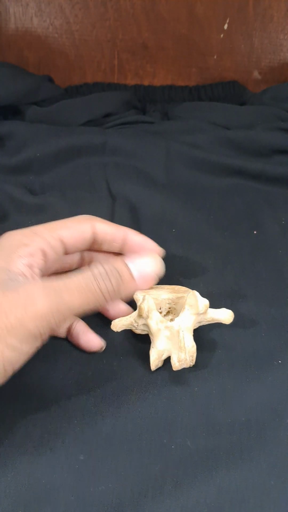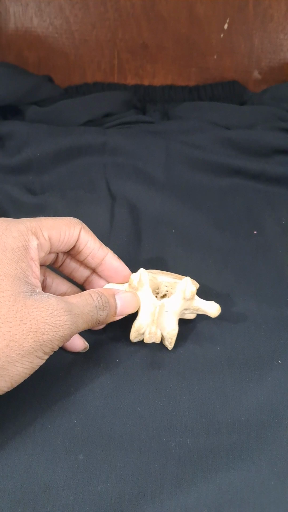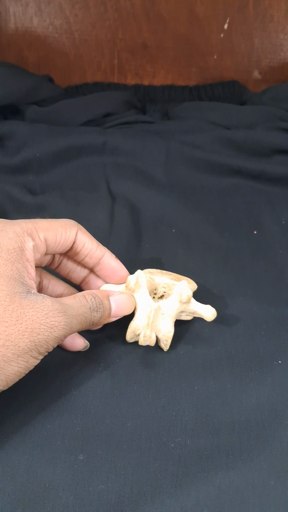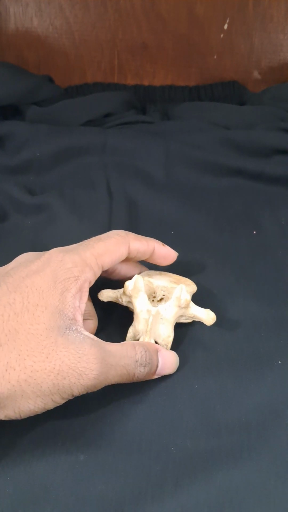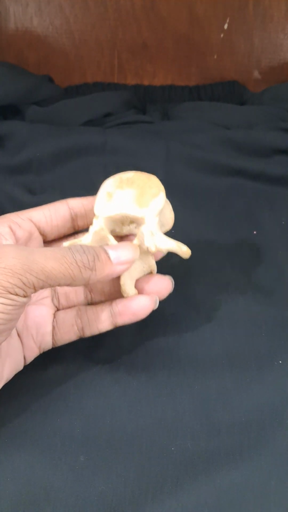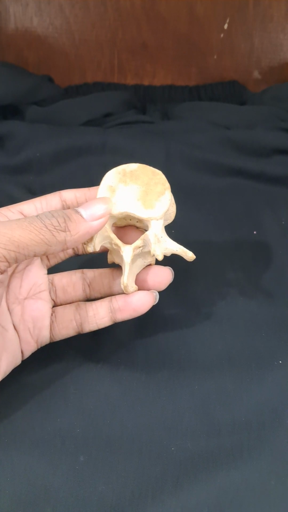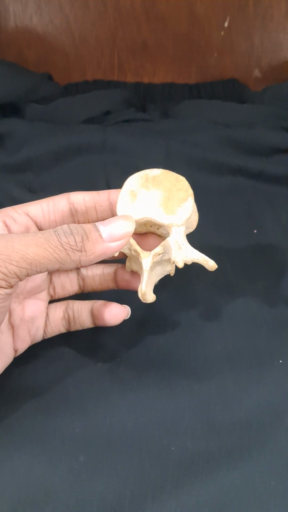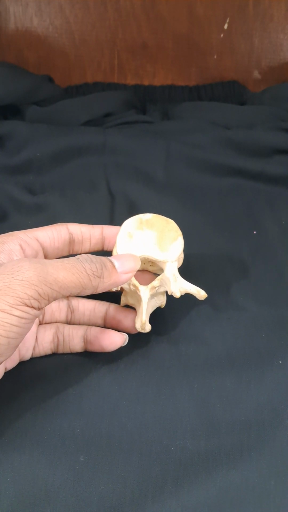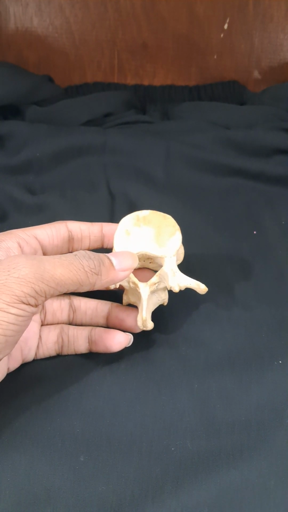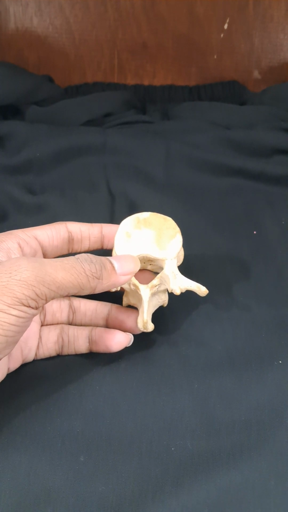But in the case of the lumbar 5 vertebra, there are some exceptions. The transverse process of the lumbar 5 vertebra is thick and short. They are pyramidal in shape, and the base also encroaches on the side of the body, which is not seen in a typical vertebra.